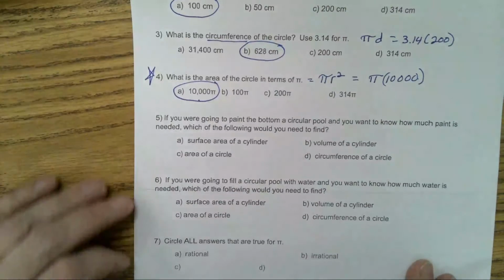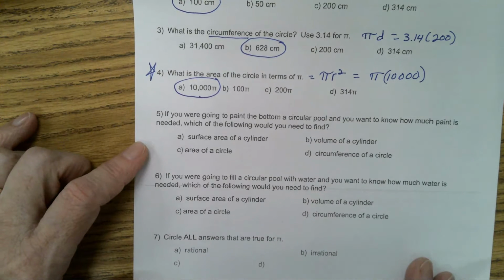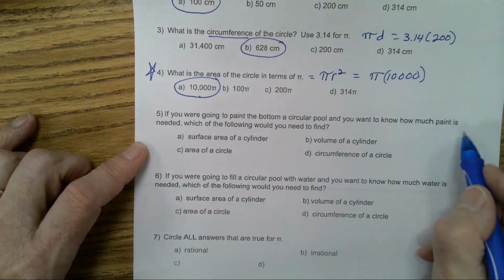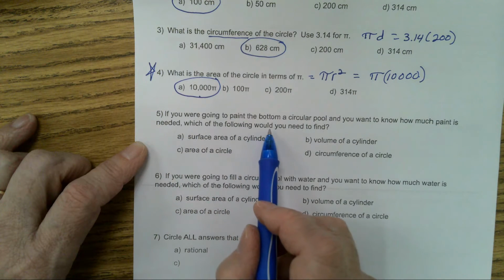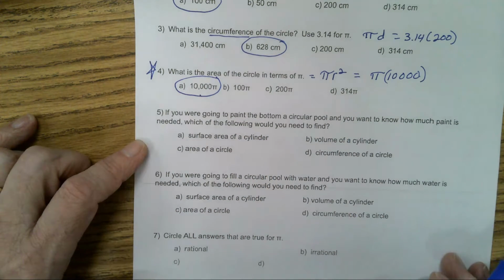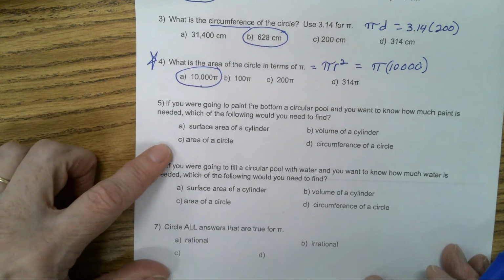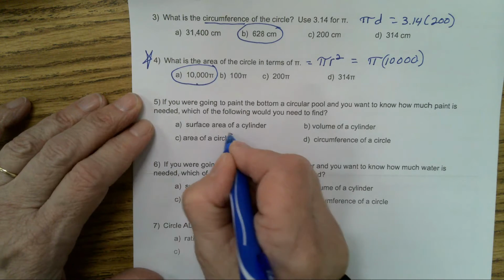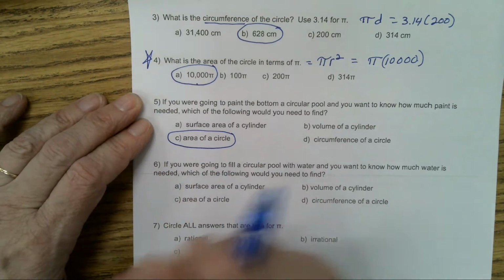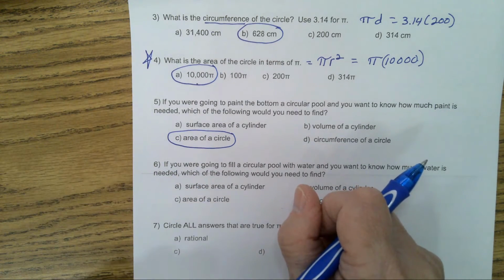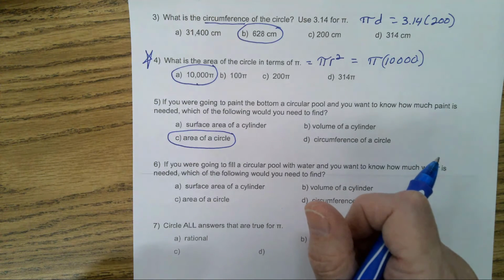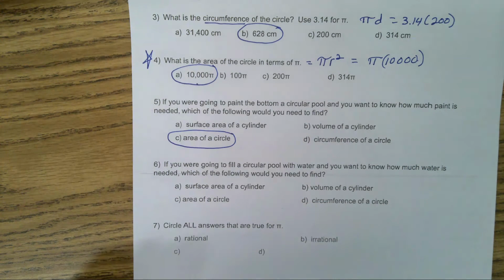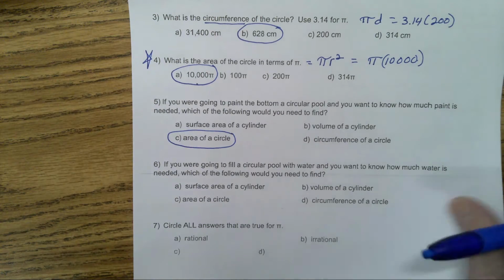Number 5, if you are going to paint the bottom of a circular pool and you want to know how much paint is needed, which of the following would you need to find? Well, just the bottom of a circular pool, the only thing you need is the area of a circle. They're not painting the sides, it's the area of a circle. Now, if you wanted to deal with putting water in the pool, then you're dealing with volume. But it didn't say water in the pool, did it?